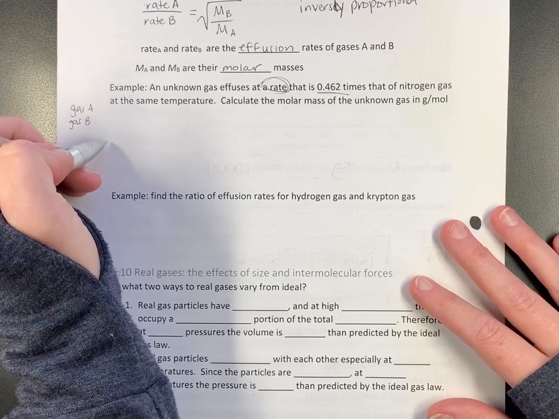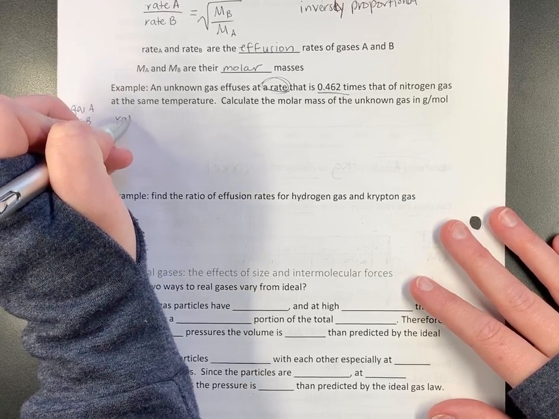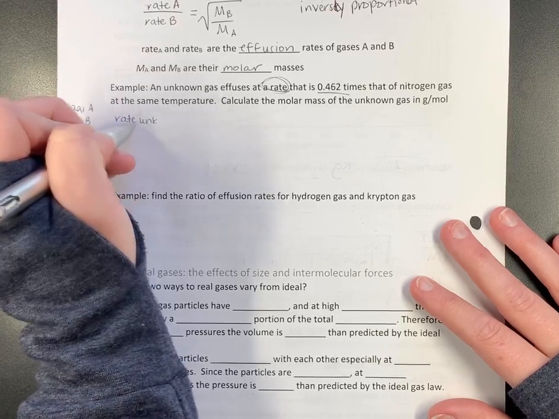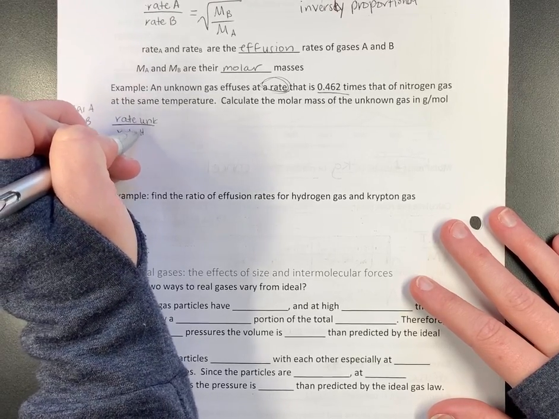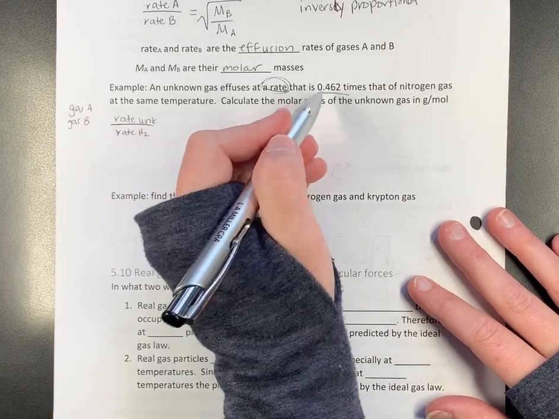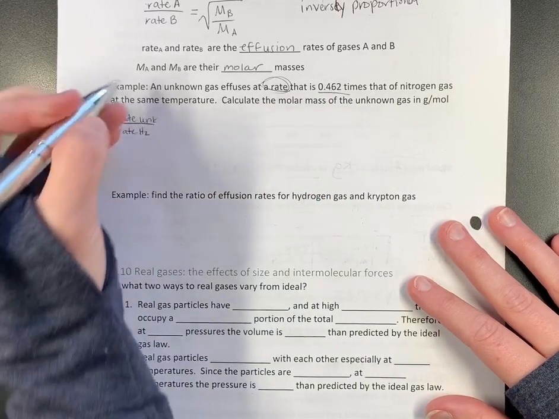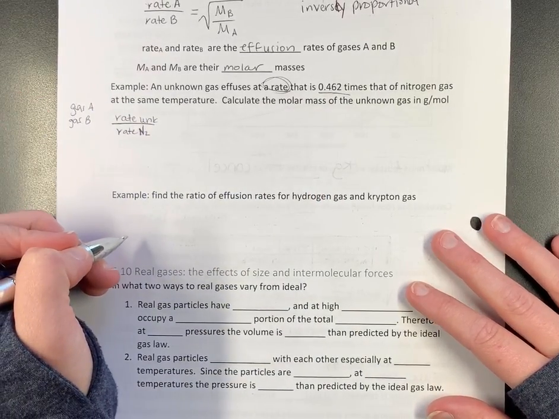So in this case, our rate of the unknown over the rate of nitrogen, because the unknown is 0.462 times, this is an N, nitrogen.